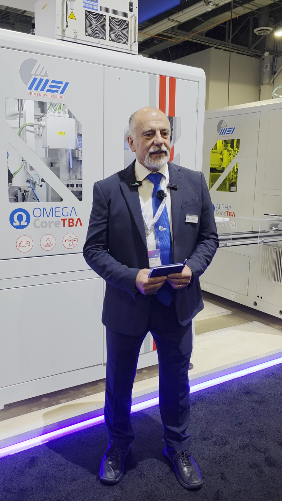This is not meant to replace the existing machine, but to give the market more options in terms of lab configuration.